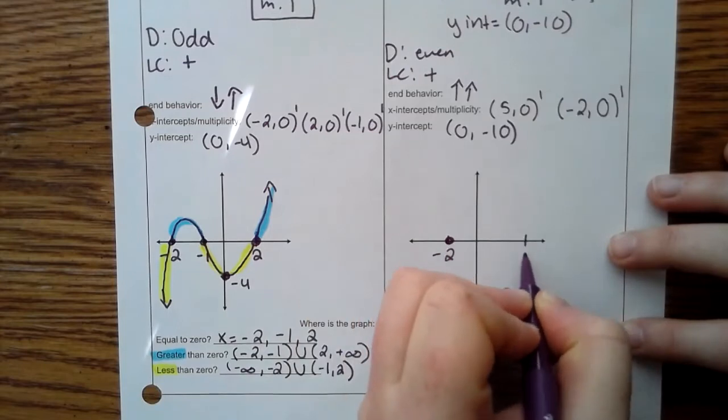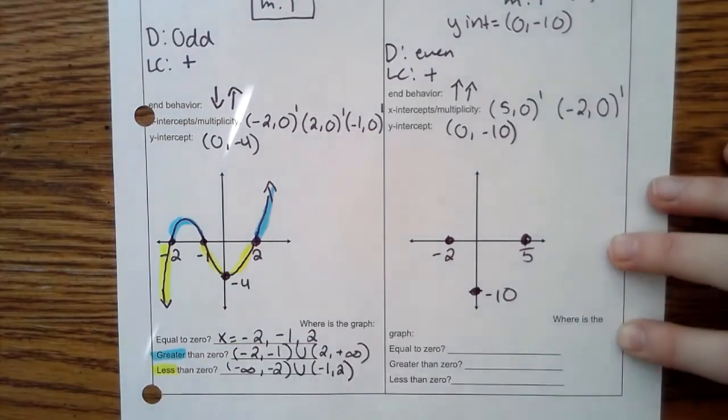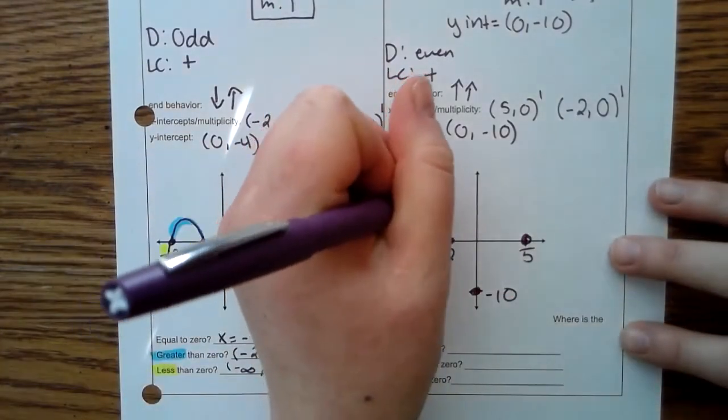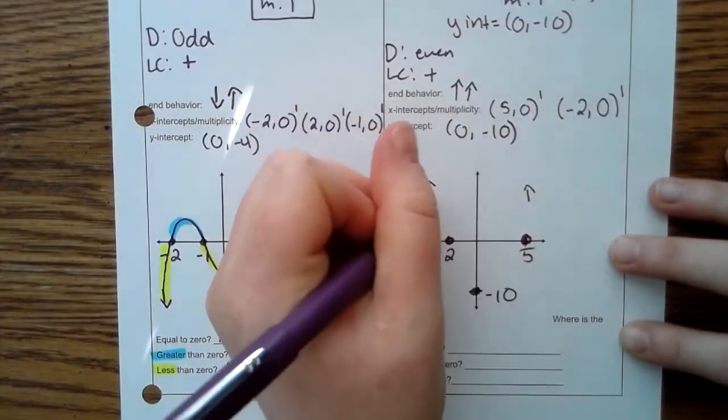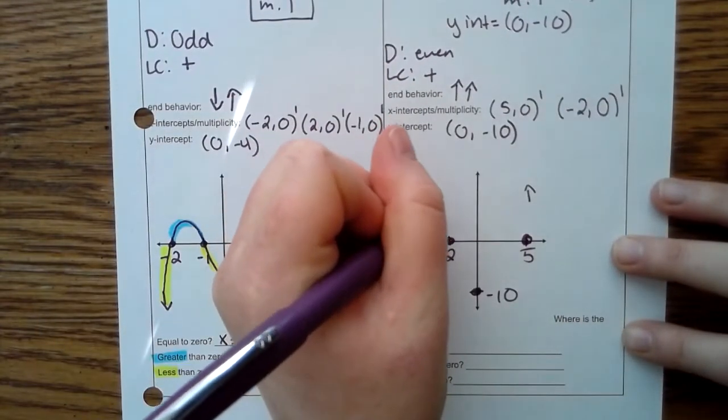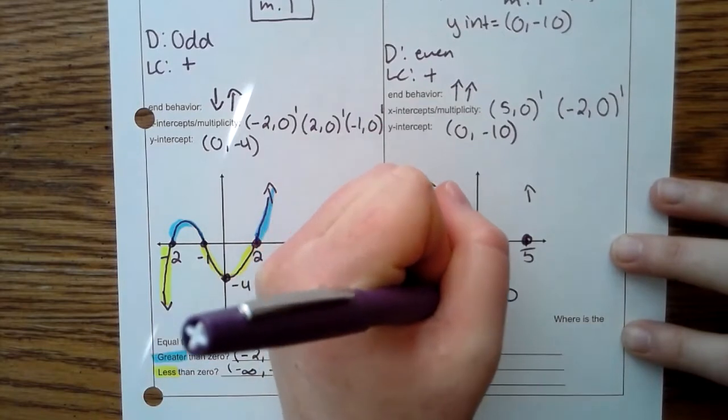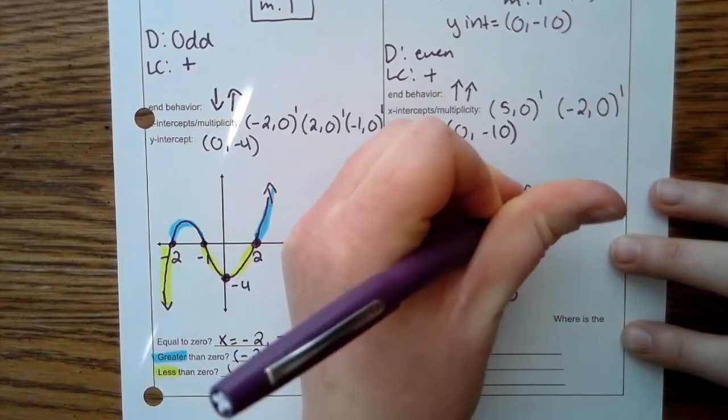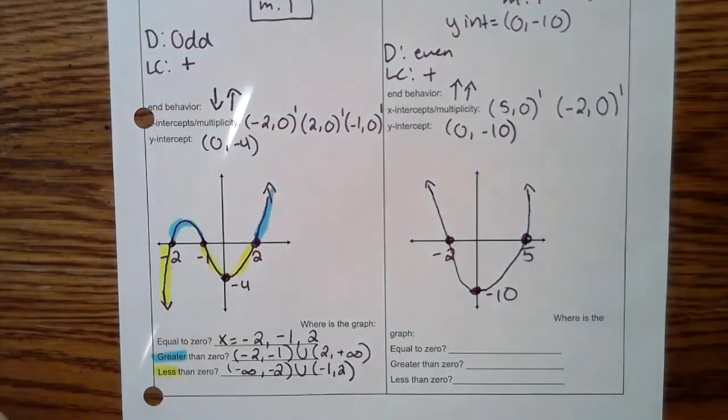And remember, this does not have to be perfect. It just has to have the right shape. So I'm going to go up, and I'm going to pass through all of them. Pass through. Pass through. That's it.